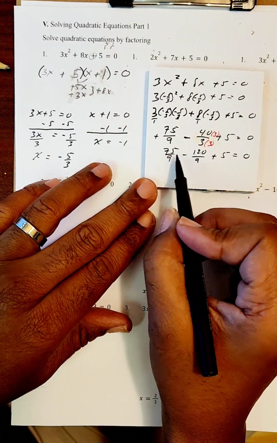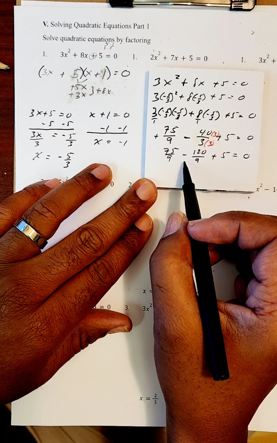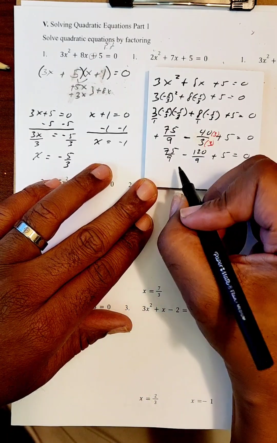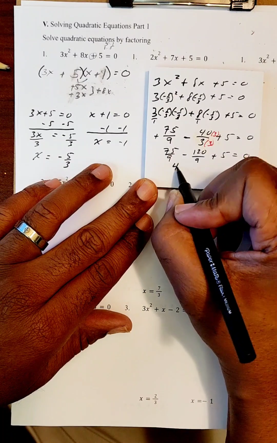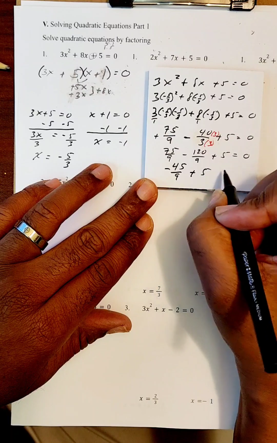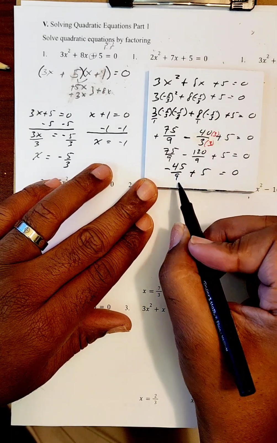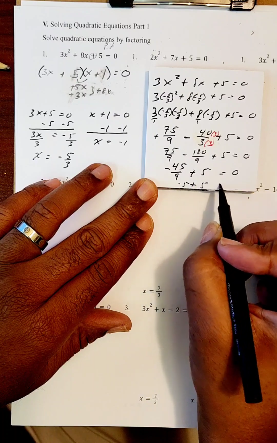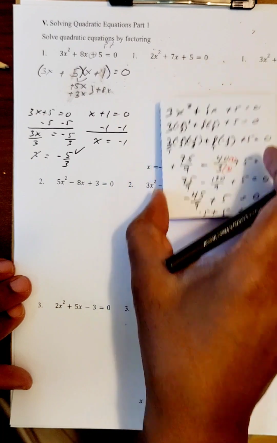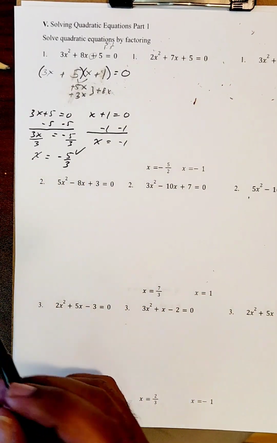If I put these two together, I'll subtract, and 75 minus 120 is negative 45. So I'll get negative 45 over 9 plus 5 equals 0. And 45 divided by 9 is 5, so negative 5 plus 5 does equal 0. So we just check to see if this works. And you can also try the negative 1 to see if the negative 1 also solves this.